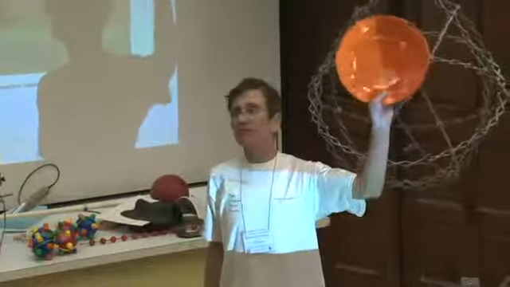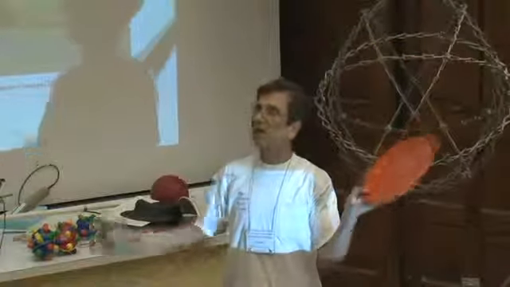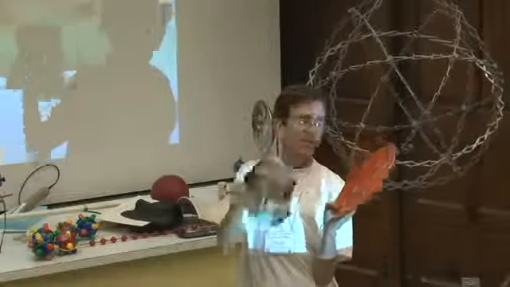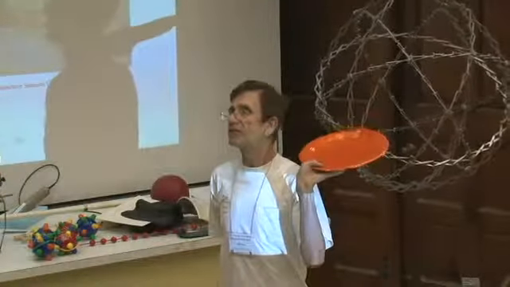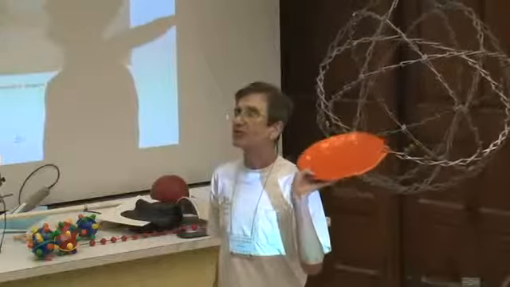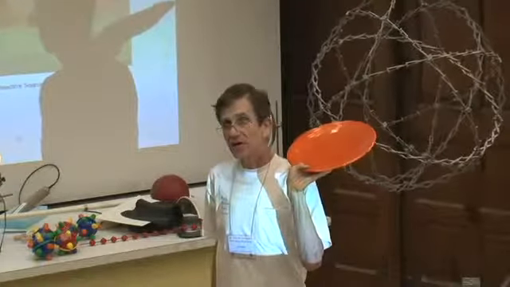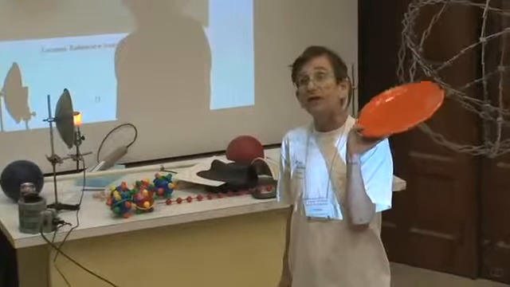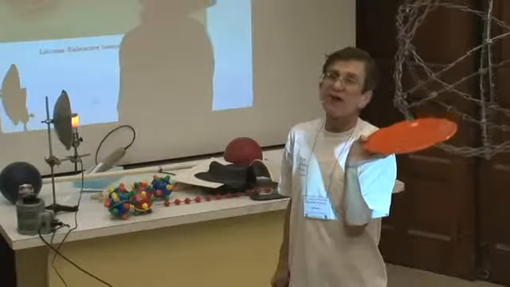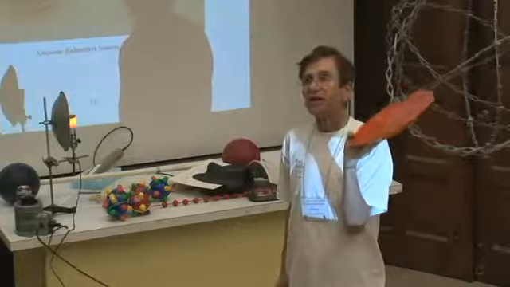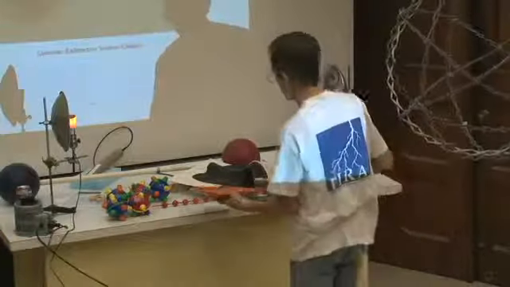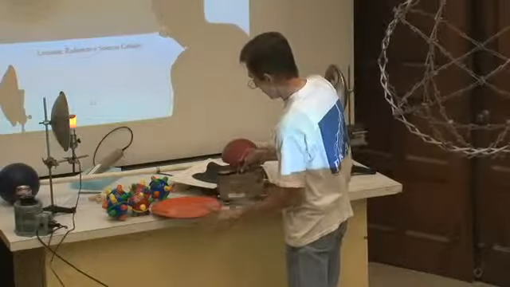This festive orange plate is Fiestaware, and if I bring my Geiger counter up to it, you can hear the Geiger counter go crazy. The reason that the plate is radioactive is the glaze that was used to make it has uranium-238 in it, mainly uranium-238, and because of that, it gives off alpha particles, gamma particles, and beta particles, a whole mishmash of stuff.